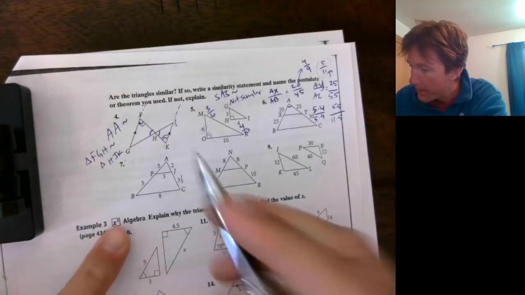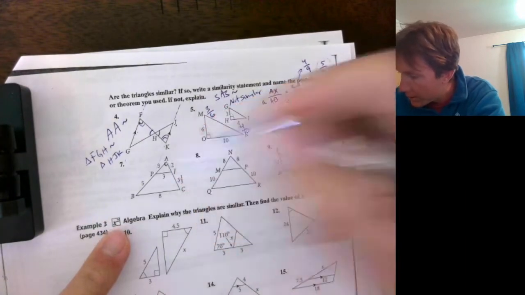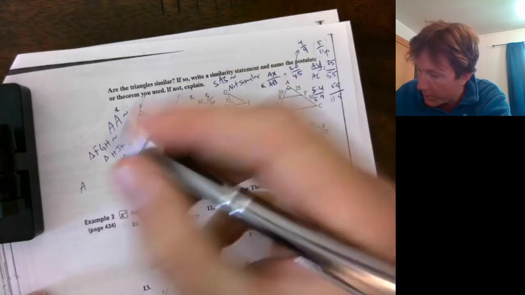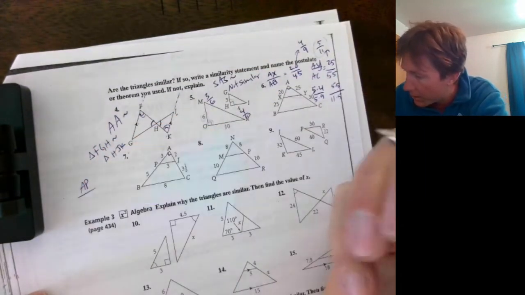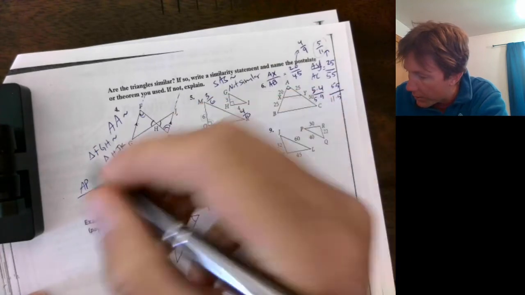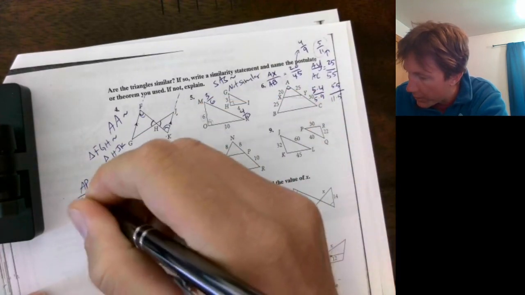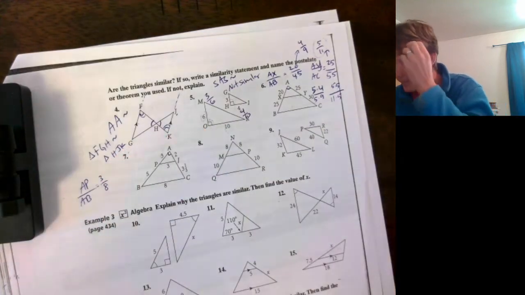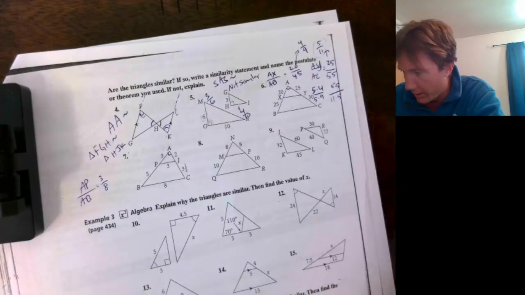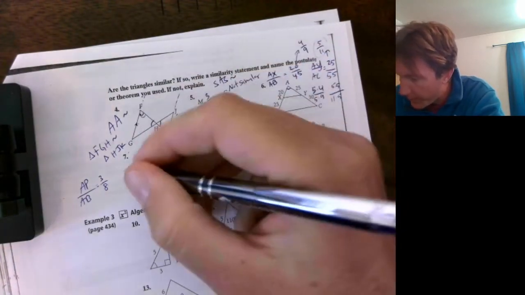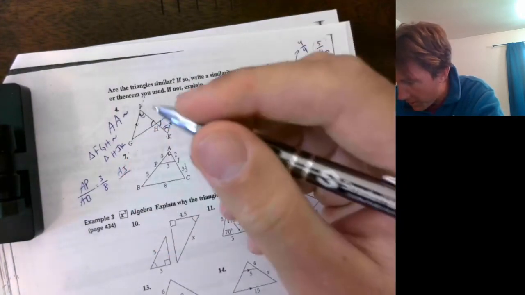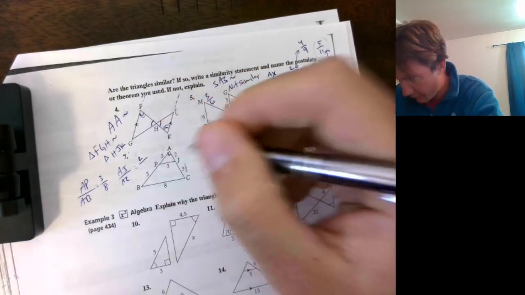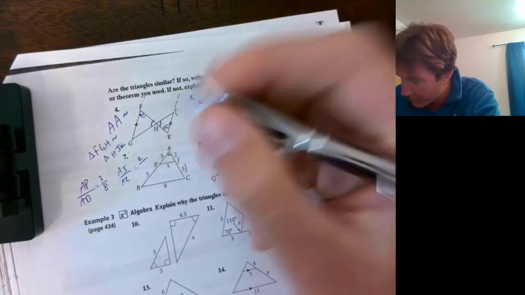Number 7, angle A is itself, again. So we need to check to see if AP is congruent to AB. So that's a 3 over 8. And then we need to check to see if AJ is the same as AC. So that'd be 2 over 5 1/3.